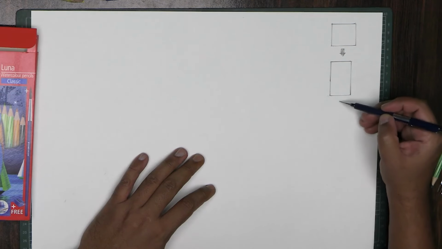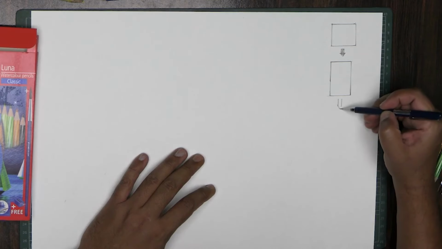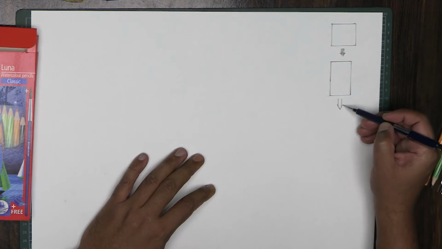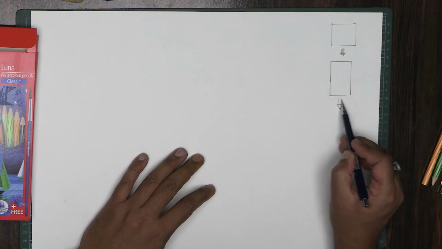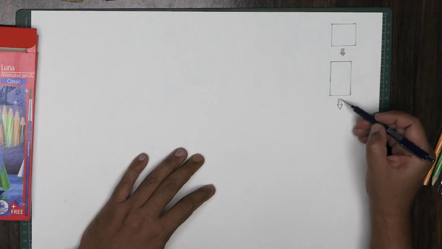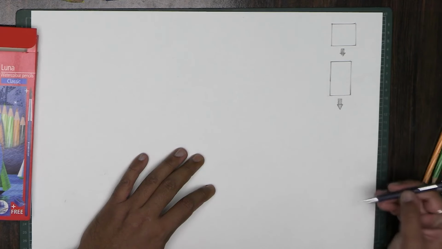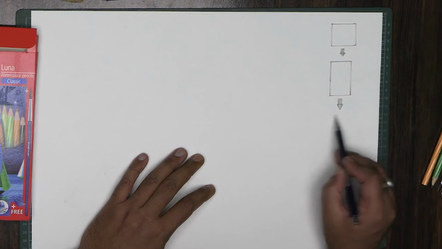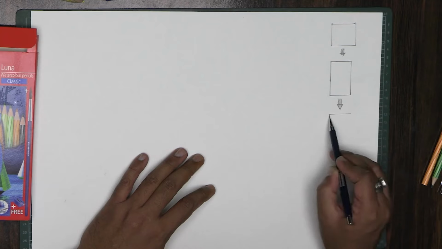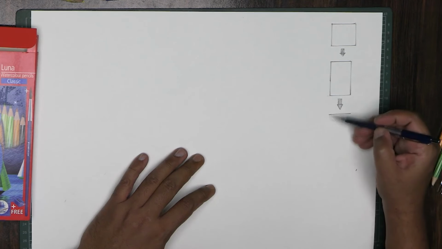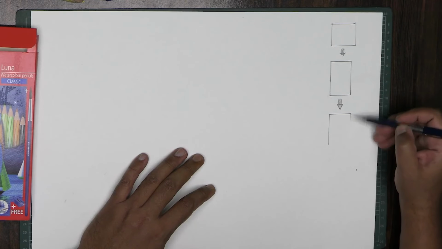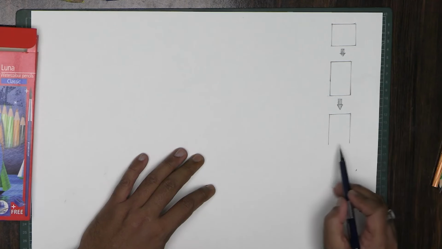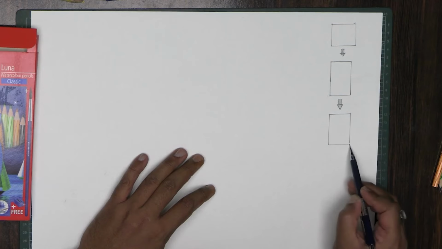The same rectangle can be converted into a shape which can give you a product. Make strokes, get this length.